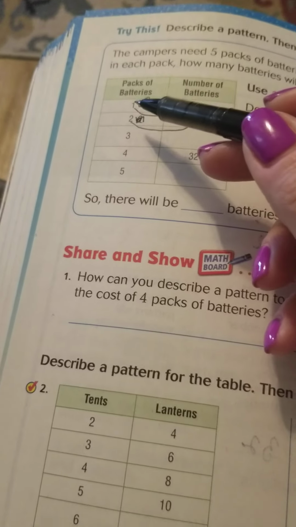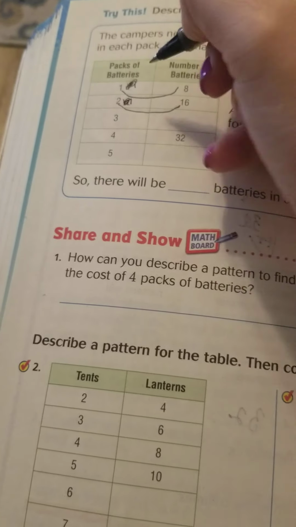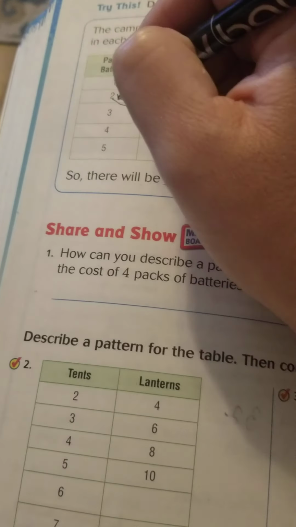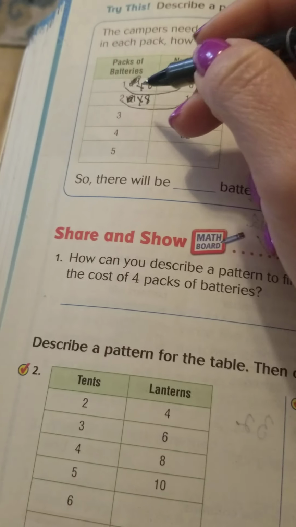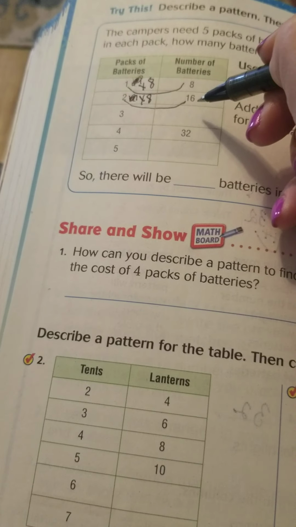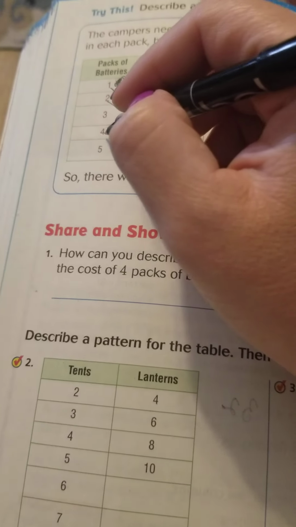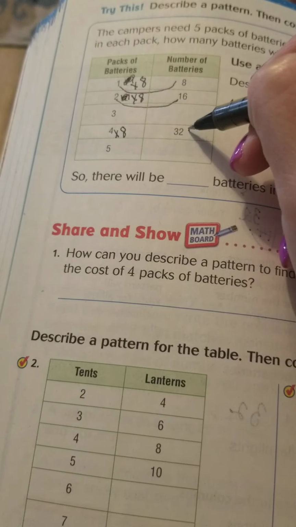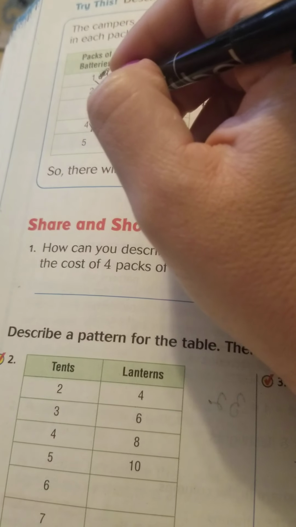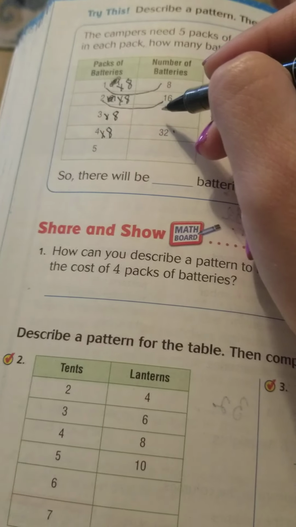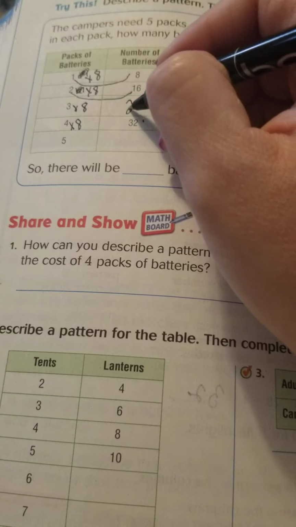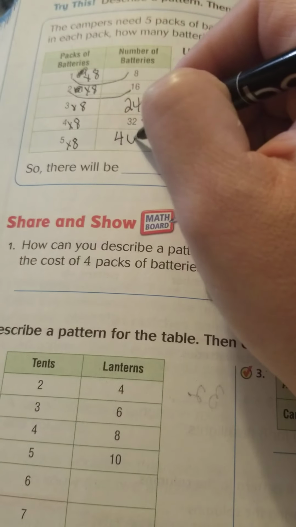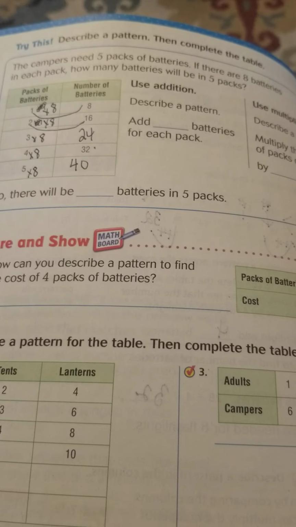So let's say it's 1 times something. Well, yeah, I know that 1 times 8 is 8. So let's try 2 times 8. 2 times 8 is 16. Well, what about 4 times 8? It does equal 32. So let's multiply 3 times 8. You should know your 3's facts, and that's 24. And if I multiply 5 times 8, I get 40.